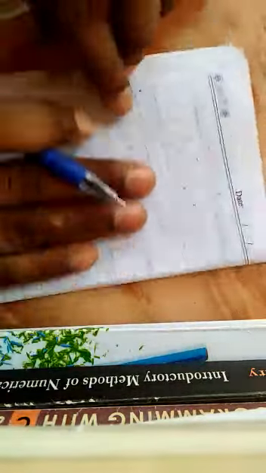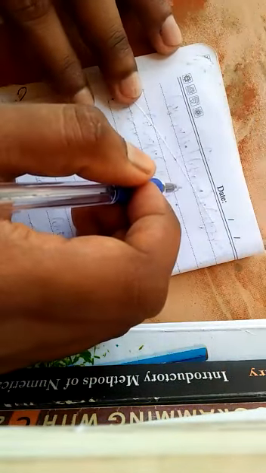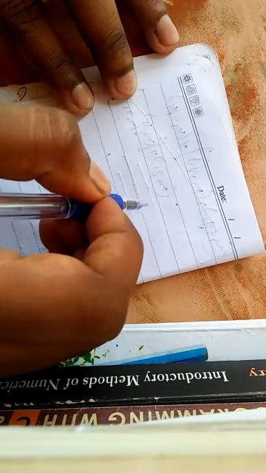Next we need to prove the multiplicative identity.